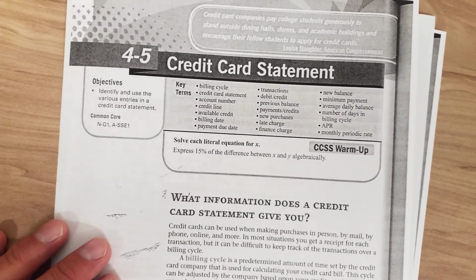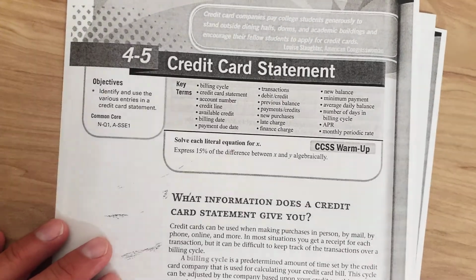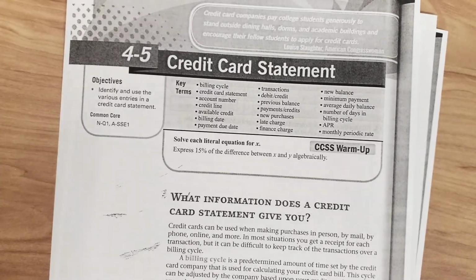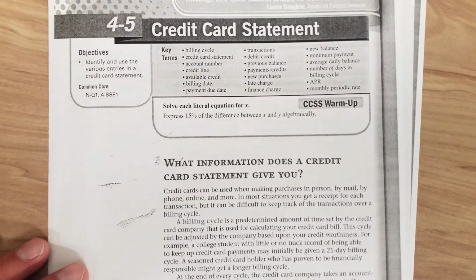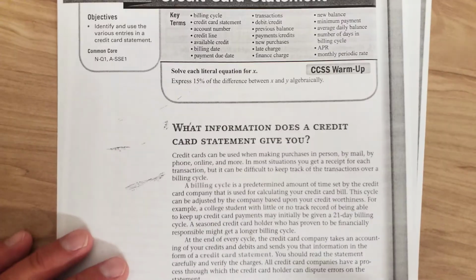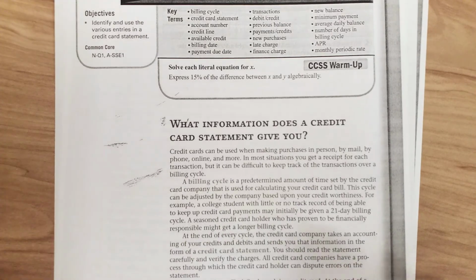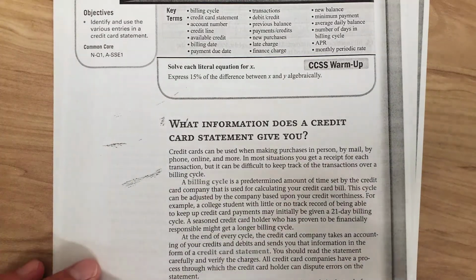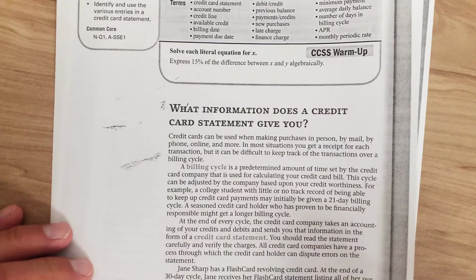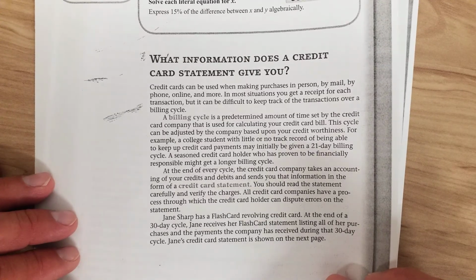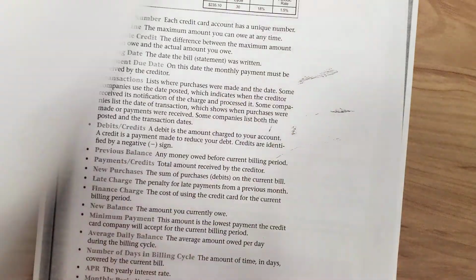Okay, assignment 29 is dealing with credit card statements, and this is something that you will all, at one point or another, need to understand how to read. There is a lot of vocabulary in this section that you'll need to know as well, terms that are specific to credit cards and what you would see on a credit card statement. So I'm going to leave the reading up to you.